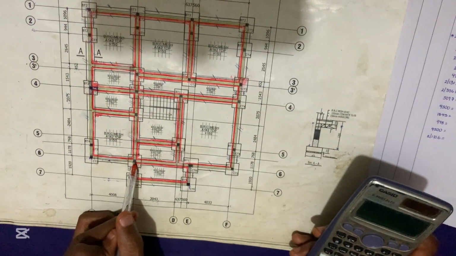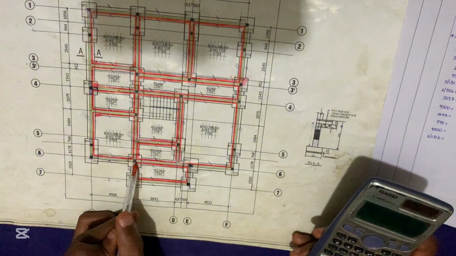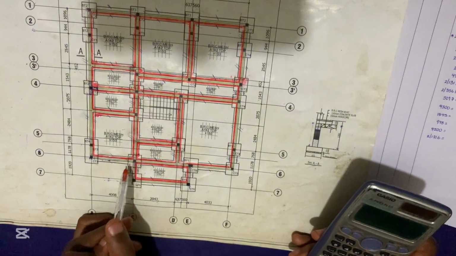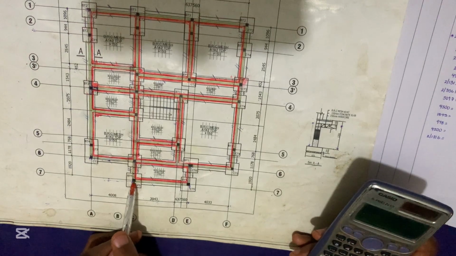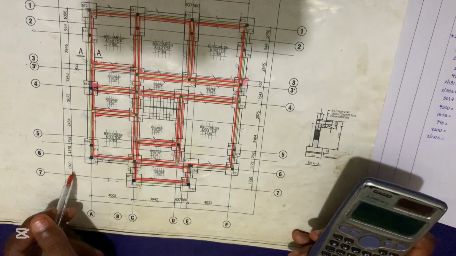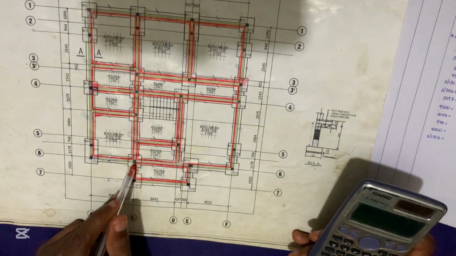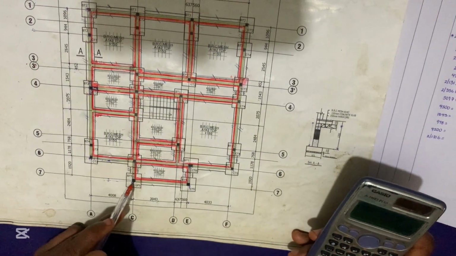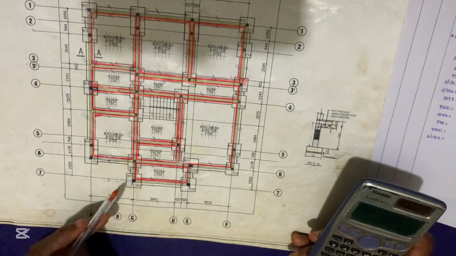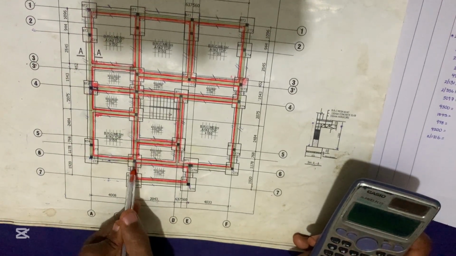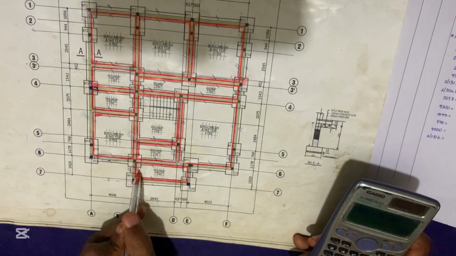So we're going to be minusing half of the column here, which is CT1, 230 by 230, and half of the column here, CT5, which is 300 by 300. So 1920 minus half of 230 is what? 115. Then minus half of 300 is what? 150. And I'm going to be having 1655. Meaning that the length of this block work here is 1655.